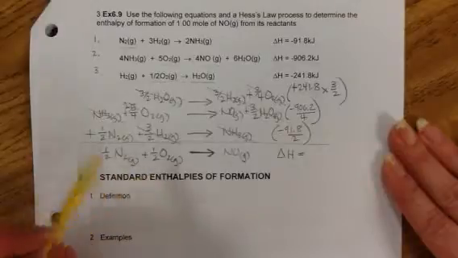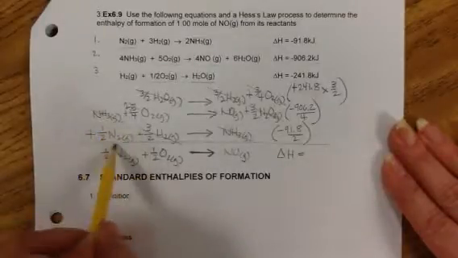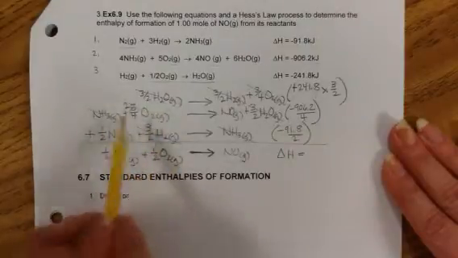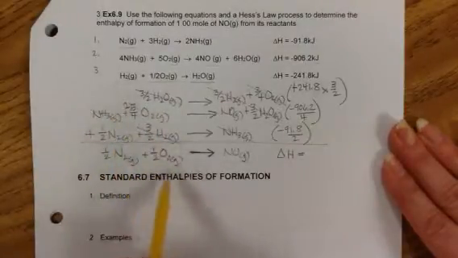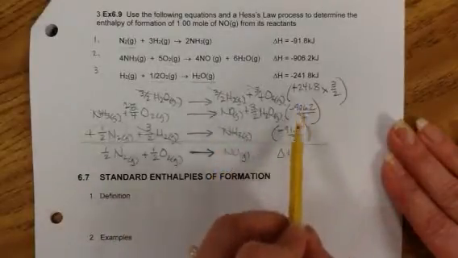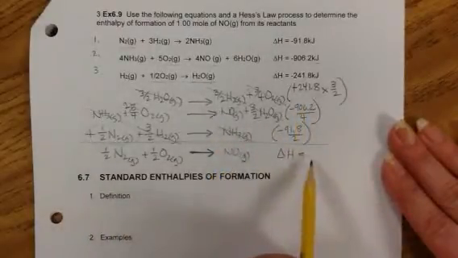So let's see if we have everything we're supposed to. There's my half N2 gas, half N2 gas. My half O2 gas, when I reduce that fraction, half O2 gas. And last but not least, my NO gas here. And then we need to take all of these to calculate our final delta H.